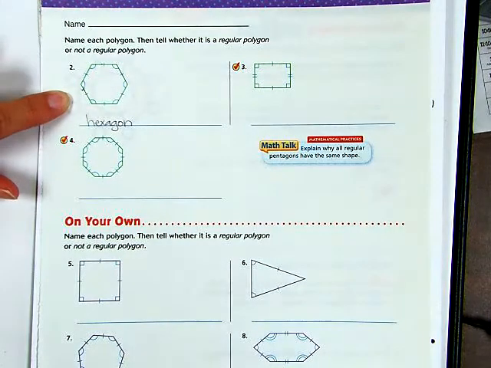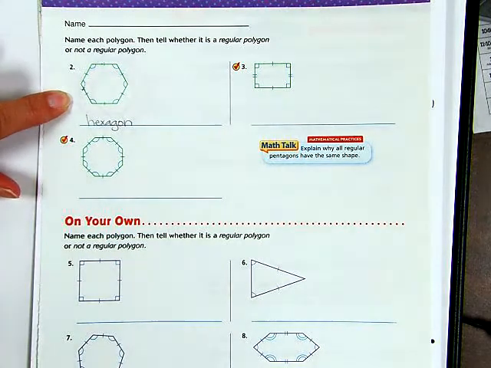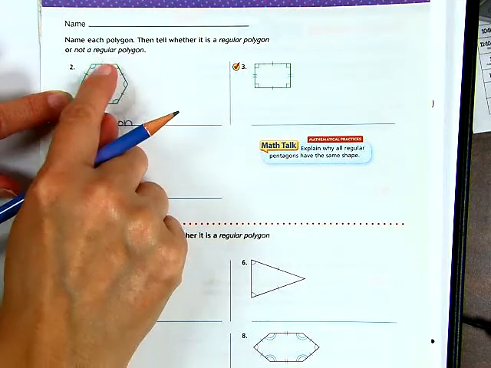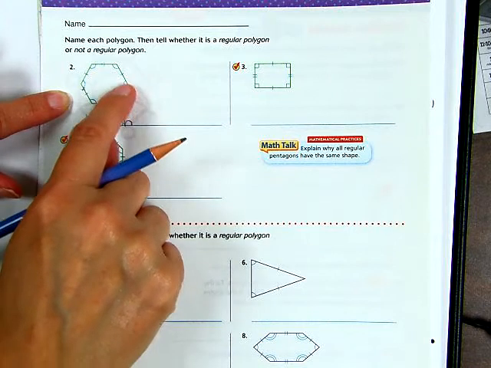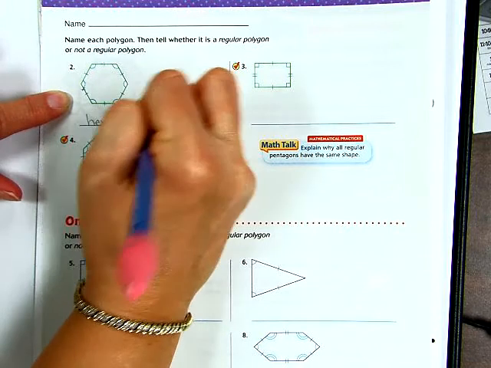Now we need to decide, is it a regular polygon or not a regular polygon? So look at my sides. I have my lines. They're all equal because they have 1 line through it. And my angles all have 1 angle marking. So this is a regular polygon.